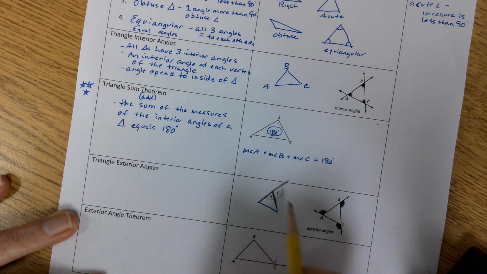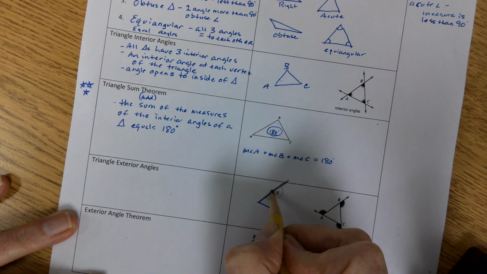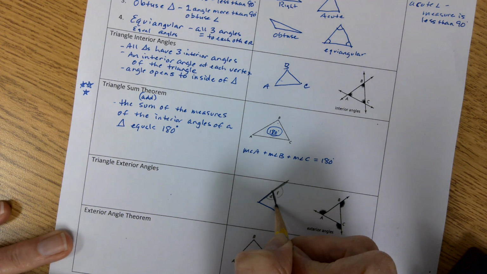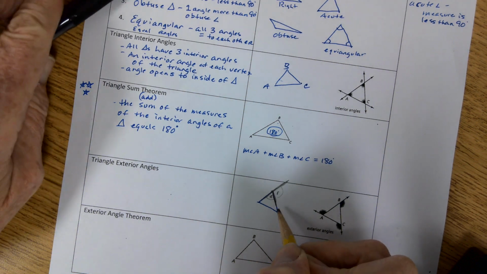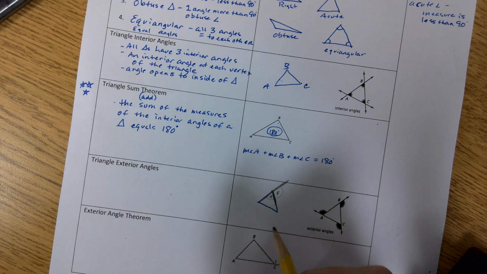This is angle 1. They are adjacent, which means they share a vertex and they share one side, but they don't overlap. They don't share any of their interior points. They share a vertex and a side, okay? Angles 1 and 2 are adjacent angles. Angle 2 is interior, angle 1 is exterior.